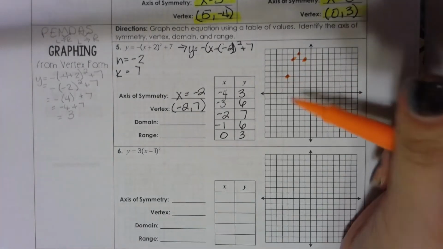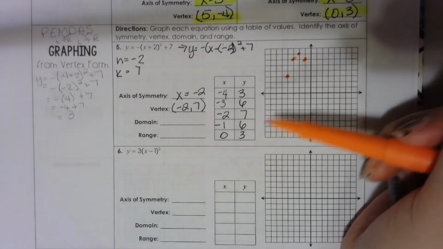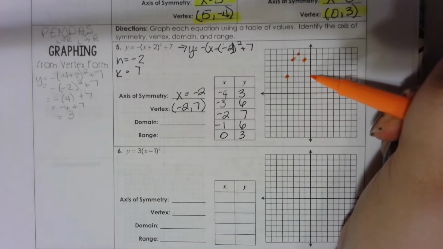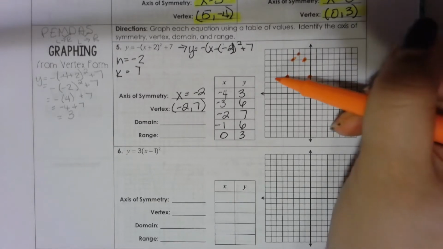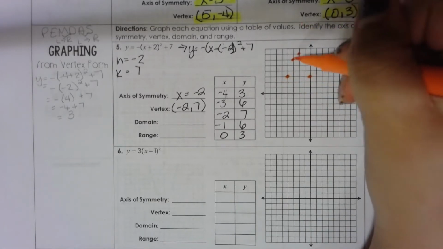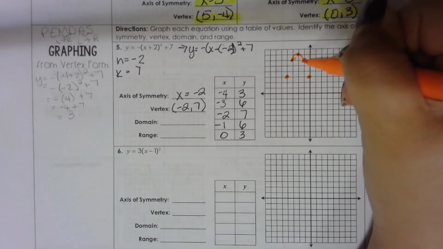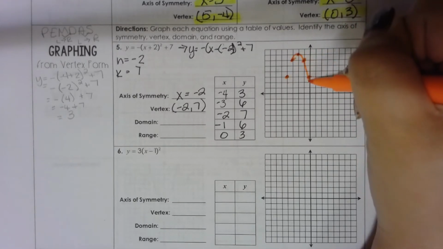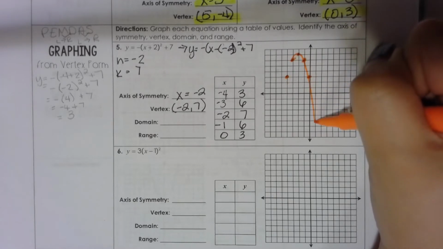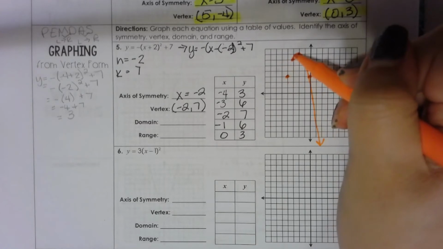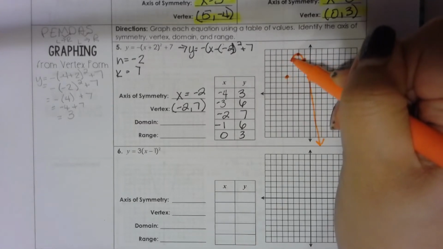Alright, then plugging in 0, 3. 0 means we don't go left or right, but we do go up 3. And that'll be the same height right here, right here. And now, curving this and going straight through this one, and keep it straight, straight, straight, straight. And turn it off. And then I start back up at the vertex, and I follow the curve down.